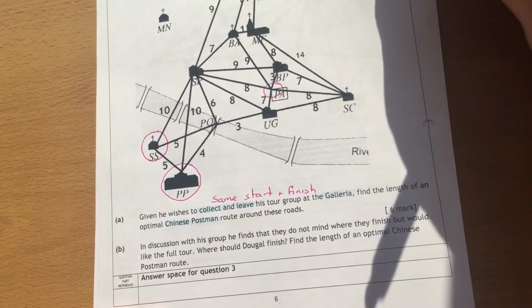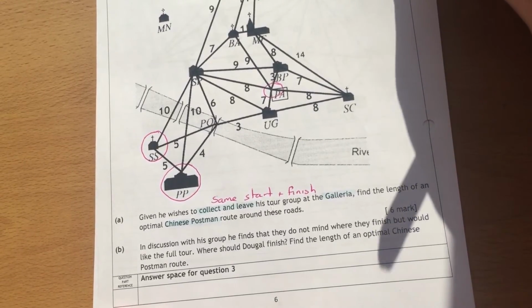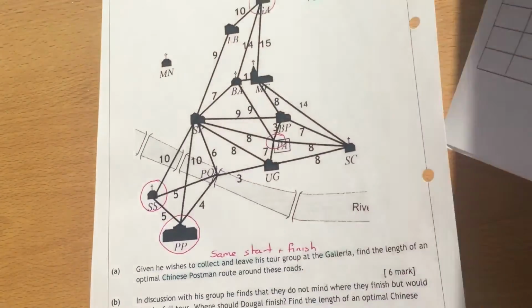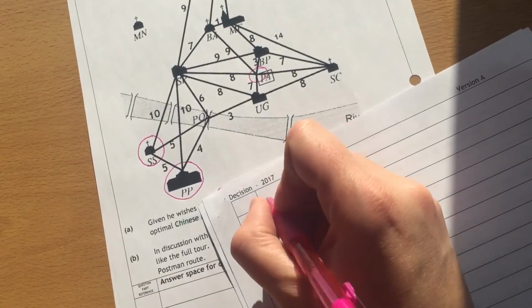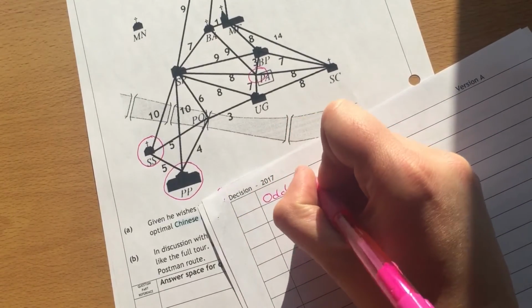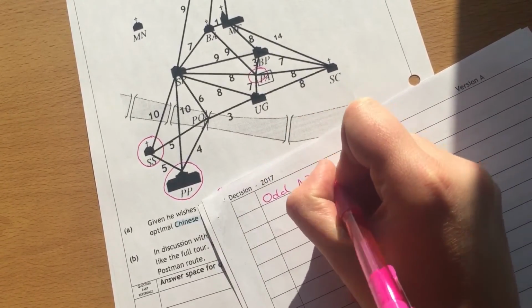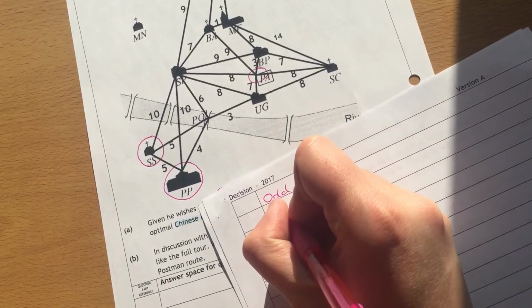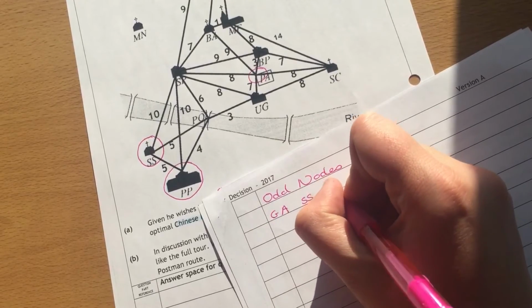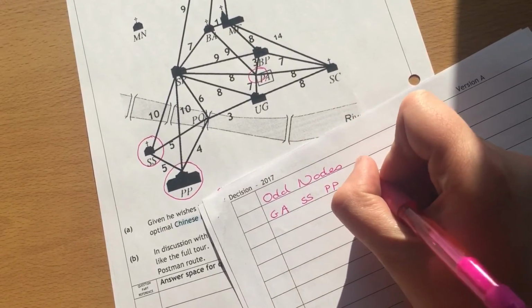So, Chinese postman. First of all, we've identified the odd nodes, but we are actually going to need to write those down and state them. So we have our odd nodes, and they are GA, SS, PP, and PA.